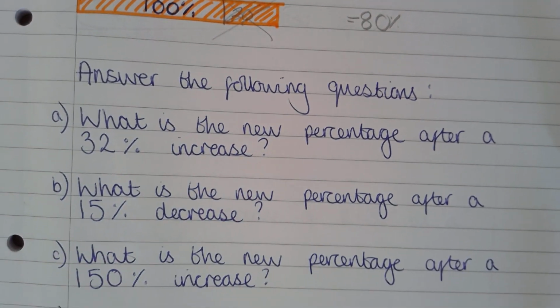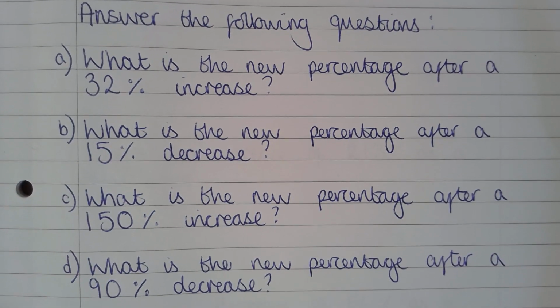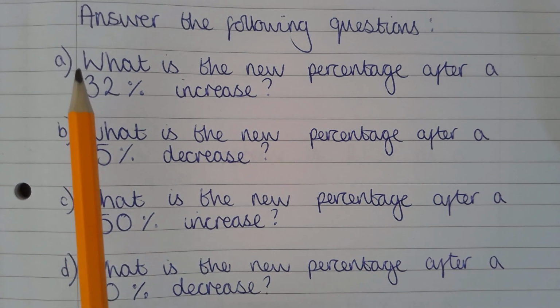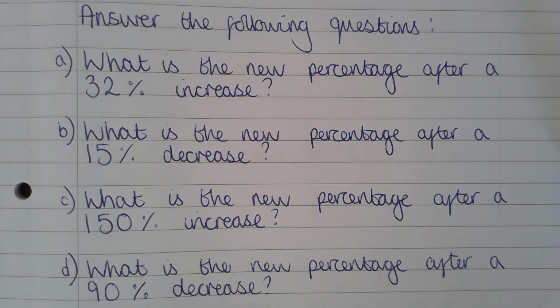So the first thing you're asked to do is to answer the following questions. So I would pause the video and answer the following. So A is, what is the new percentage after a 32% increase? B is, what is the new percentage after a 15% decrease? What is the new percentage after a 150% increase? And what is the new percentage after a 90% decrease? So pause the video whilst you have a go at the questions.